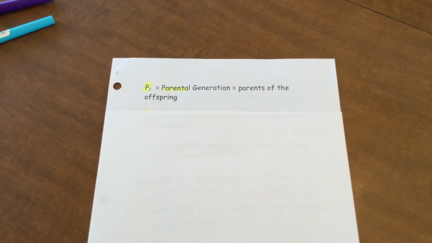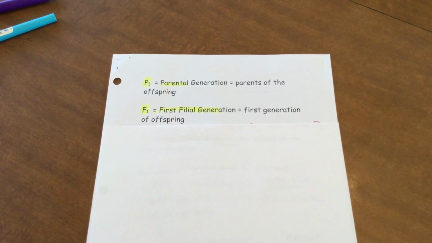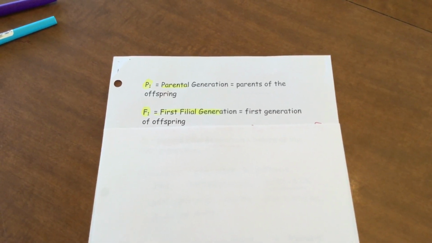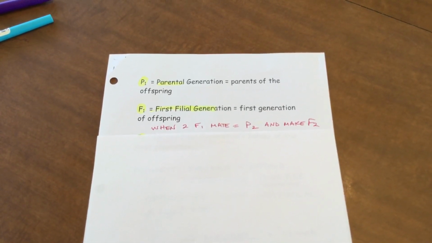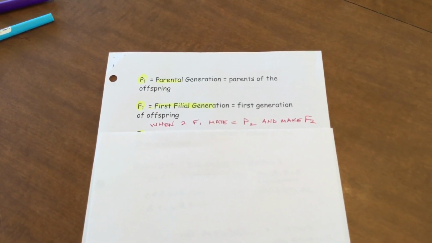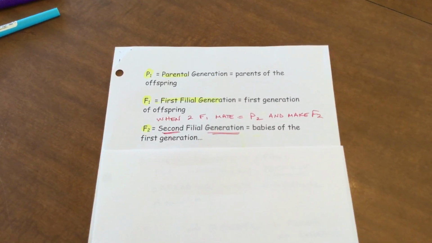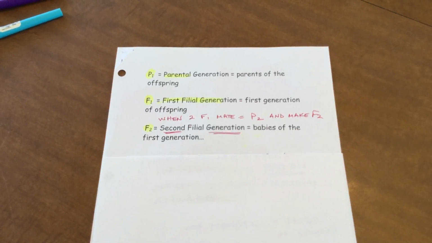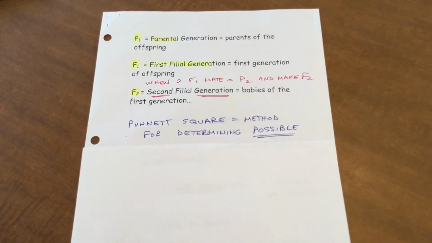The first parents would be P1. P2 would be the second parents. F generations, the first filial generation. Filial means basically the babies of the parents. When two F1s mate, you get P2s, and then they would make F2s. F2 is the second filial generation, the babies of the first generation, and that would continue on and on and on and on. You could have F3s, F4s, F5s.